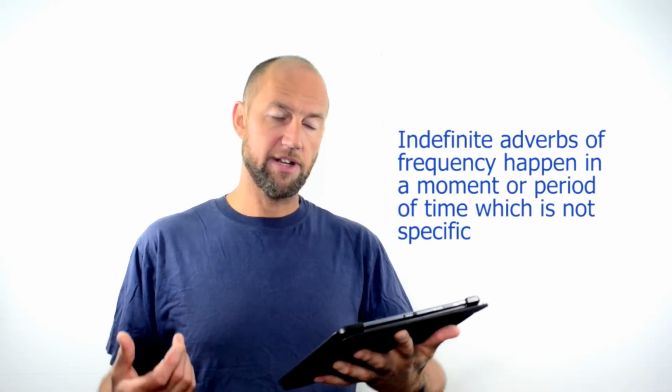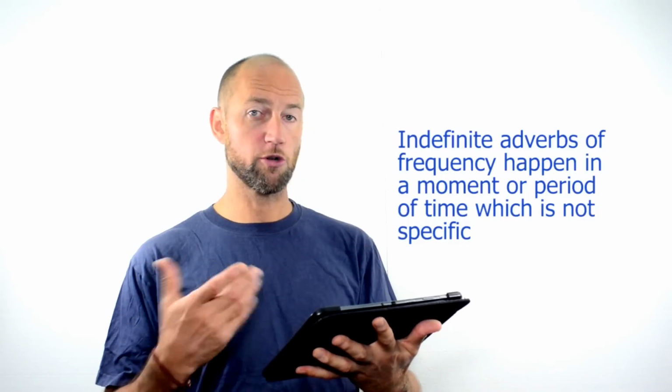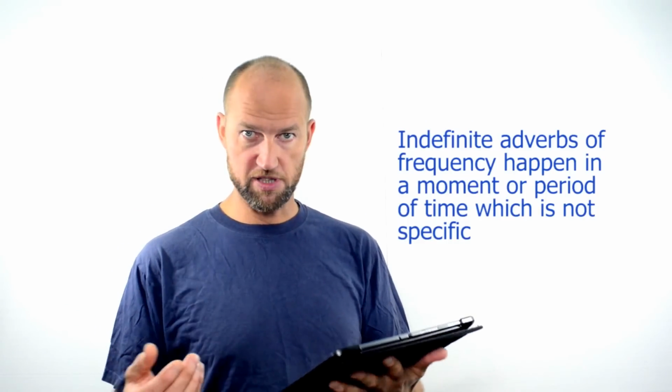So, indefinite adverbs of frequency happen in a moment or period of time which is not specific. And here are the main adverbs of frequency which are definite. Once again, try repeating each one after me.